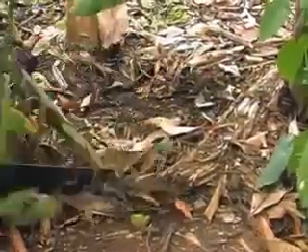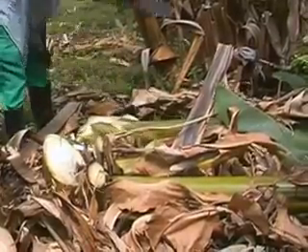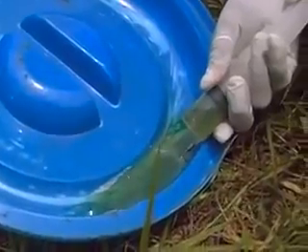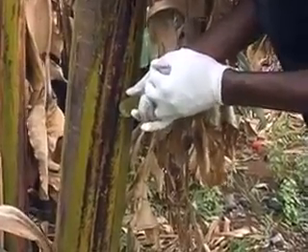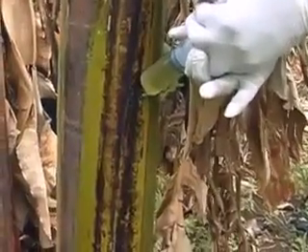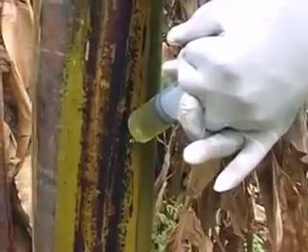Alternatively, uproot infected plants with their suckers and chop them to allow drying. You may also apply 10 milliliters of 2,4-D herbicide into the infected plant and leave to dry. This is safer as it involves no active movement of infected material from one place to another.